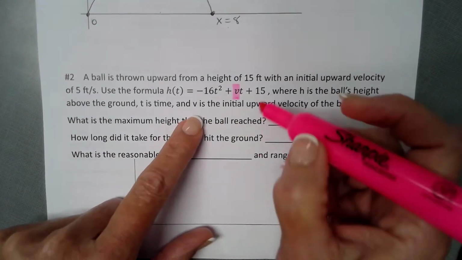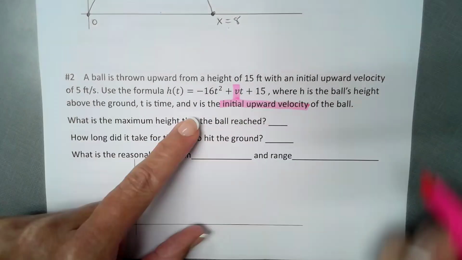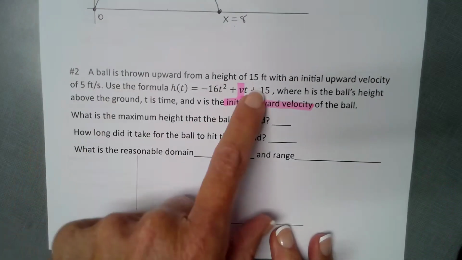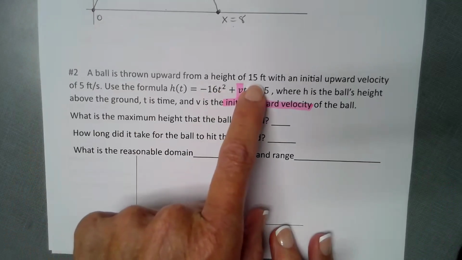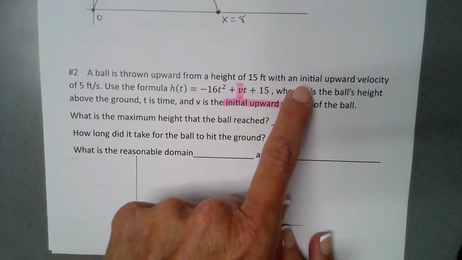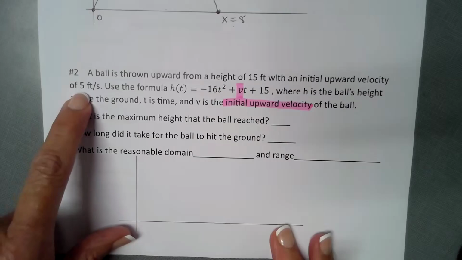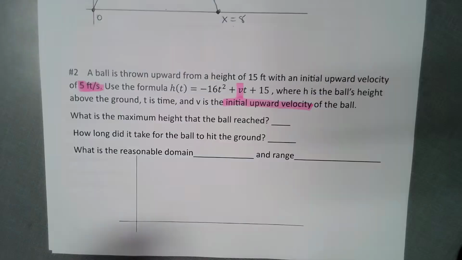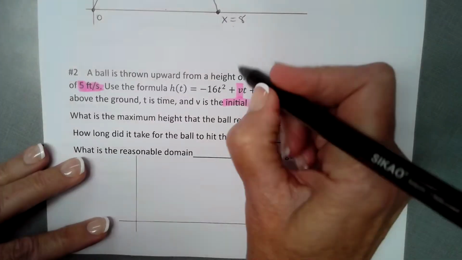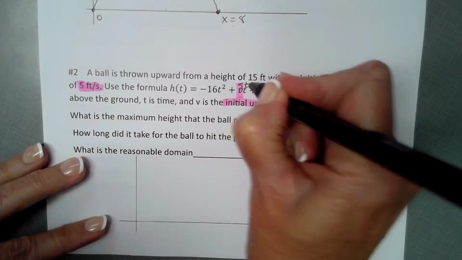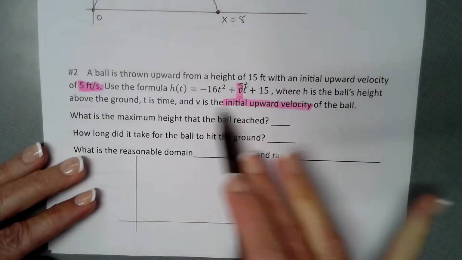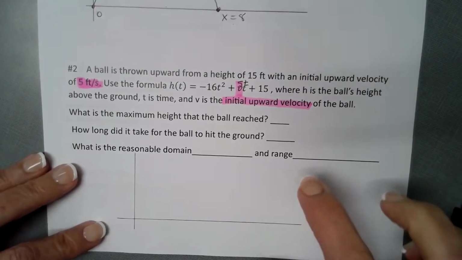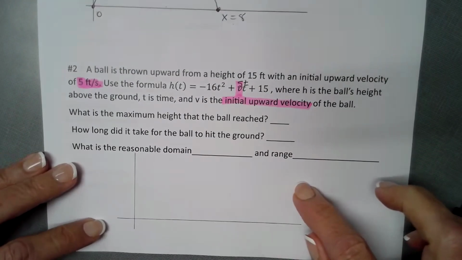Notice it says V is the initial upward velocity. And if you keep reading, now keep in mind that's not the initial velocity. It says that's the initial height. But if you keep reading, it says initial upward velocity of 5 feet per second. So what you're going to do when you type this into Desmos is put a 5 here. So this is going to be 5t when you put this into Desmos. So teachers, go ahead and pause the video and let the kids see if they can figure this out.